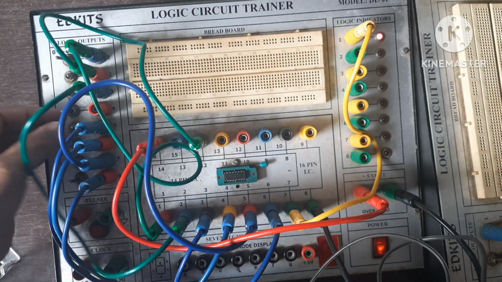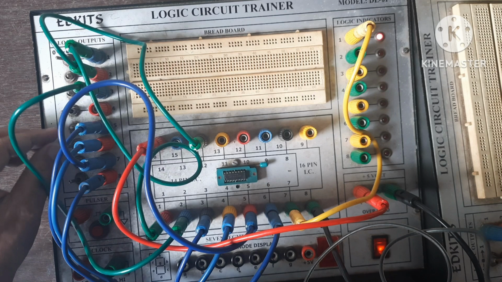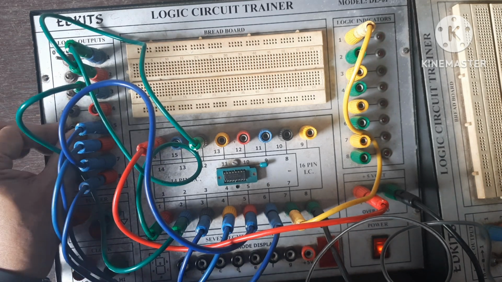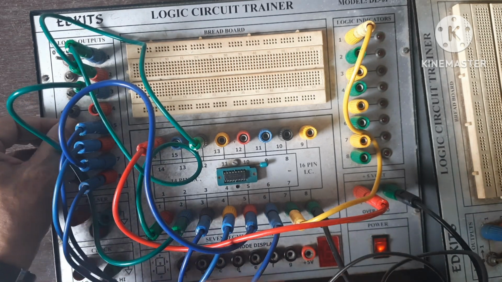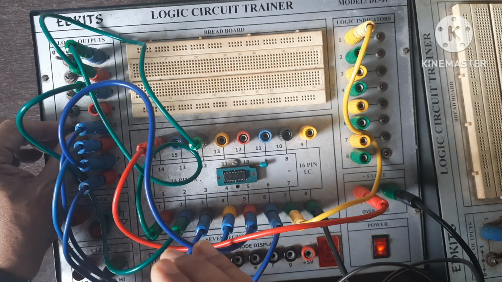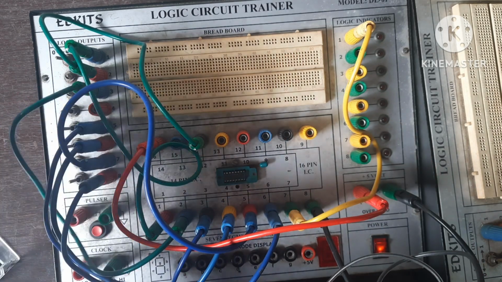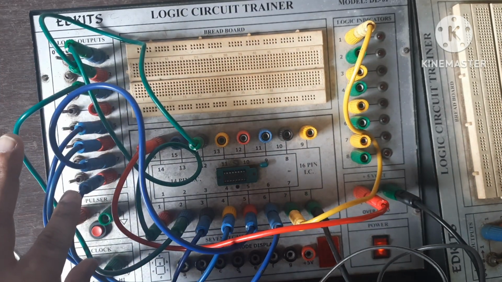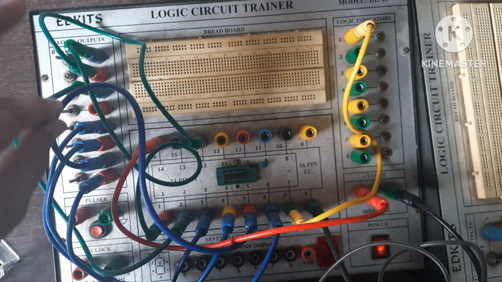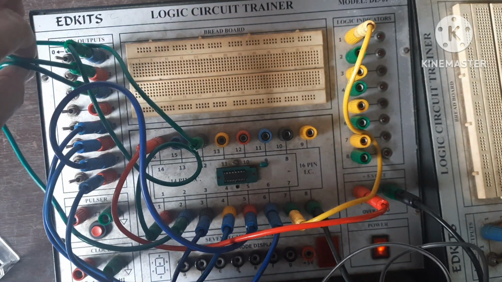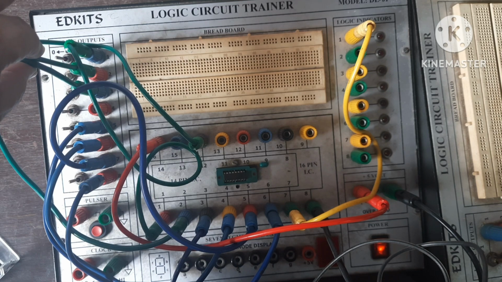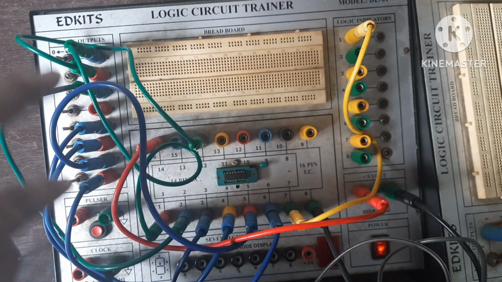So in this way you can see how inputs transfer to output. Out of these 4 inputs, you can select any one depending upon the position of these 2. If it is 0 0, then D0.